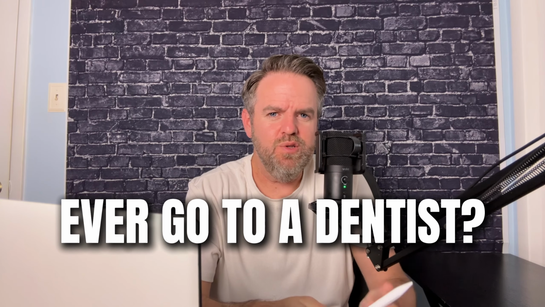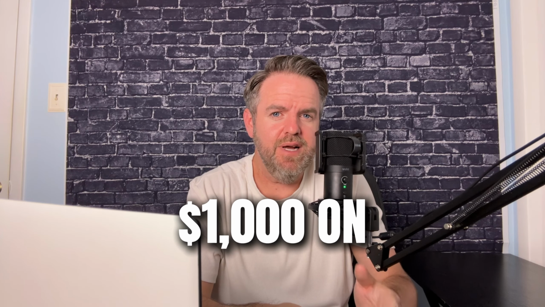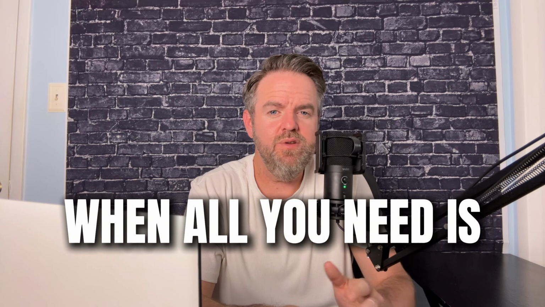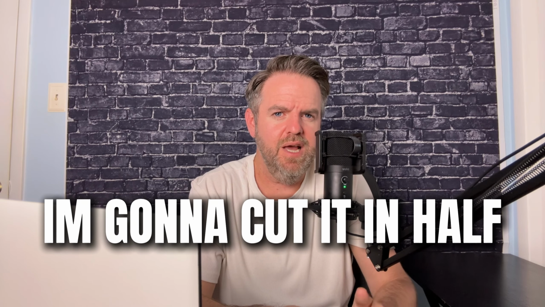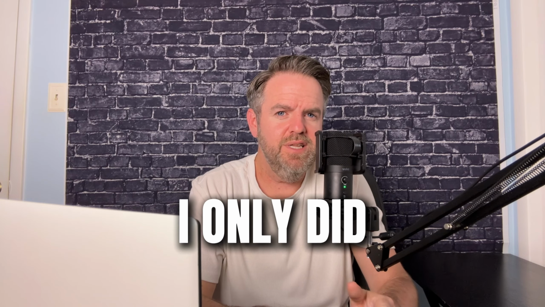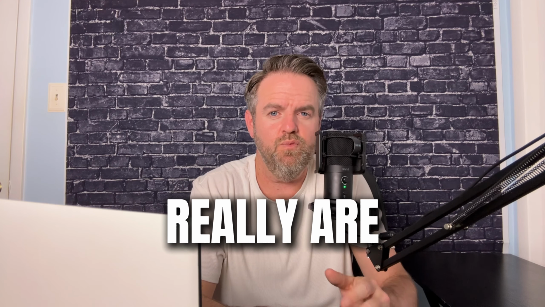Why would I ever go to a dentist? Imagine spending $1,000 on whiter teeth when all you need is 30 minutes. And this. I'm going to cut it in half, peel it, and stick it. It's so easy. Now I only did the top set of my teeth so we can judge how good these Gen 2 whitening strips really are.